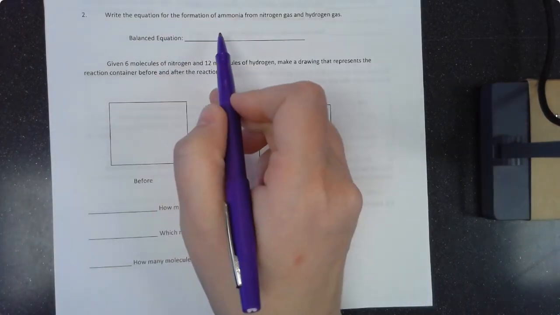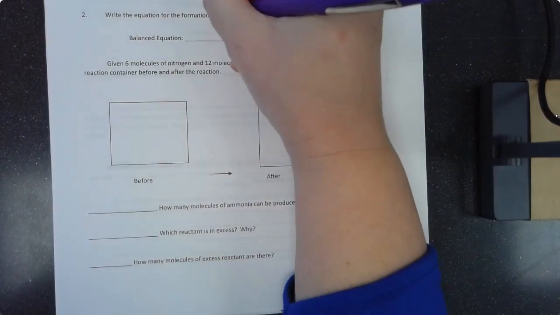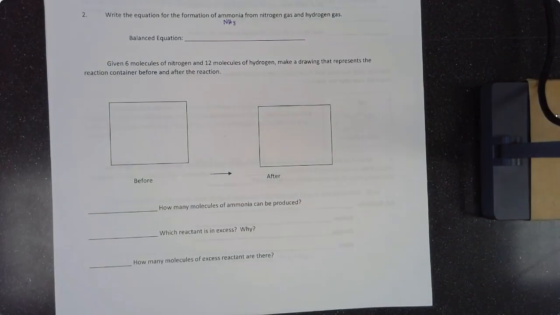Let's try to do this one better. Write a balanced equation for the formation of ammonia. What's ammonia? The thing that is mixed with H2. Yeah, NH3.